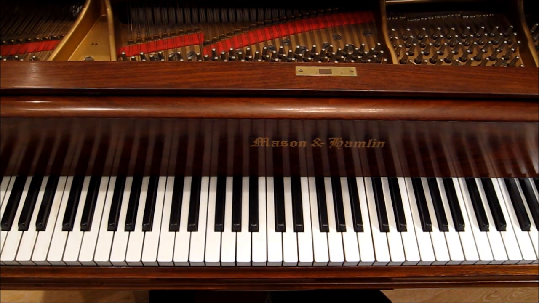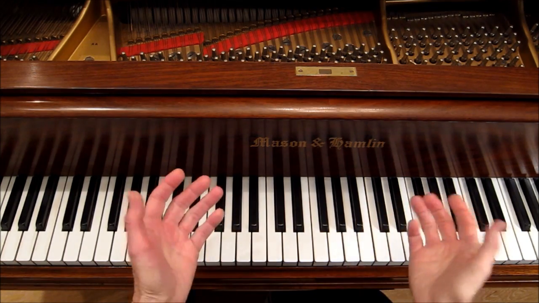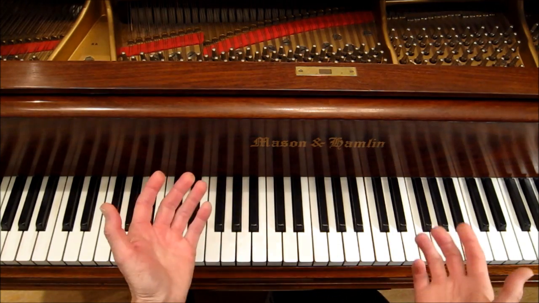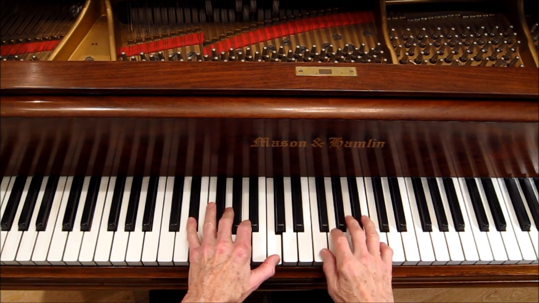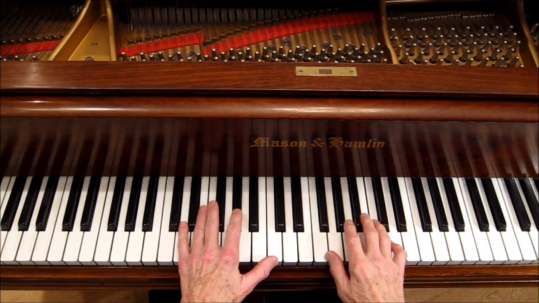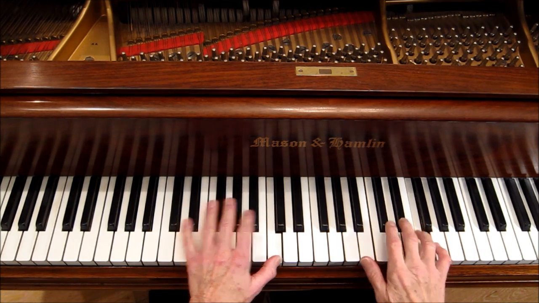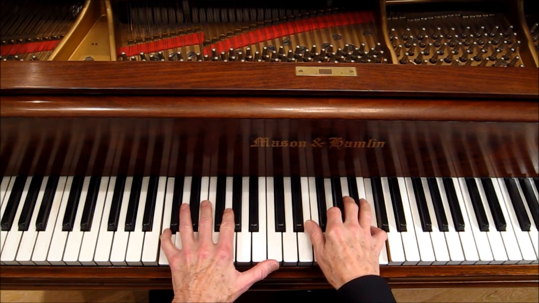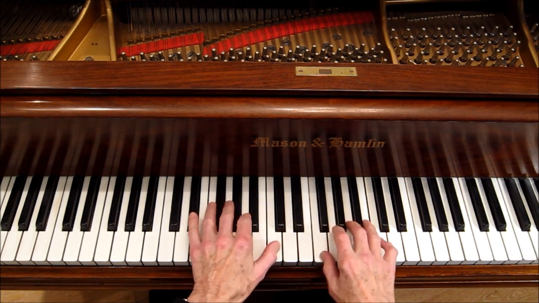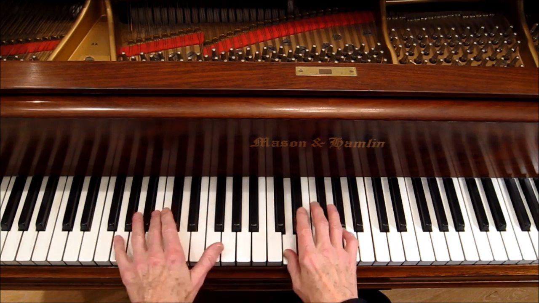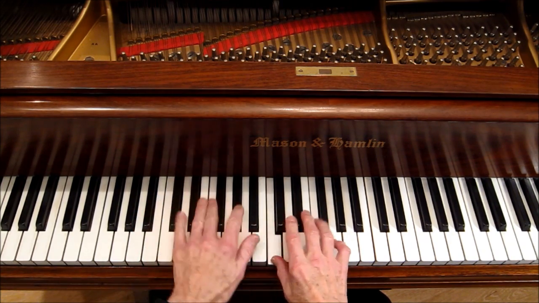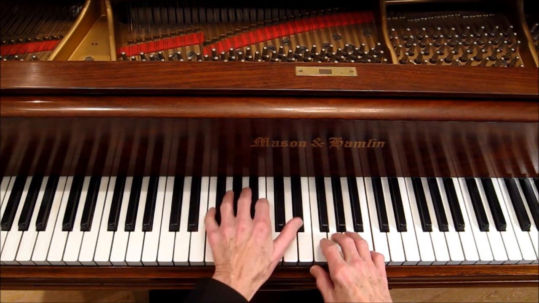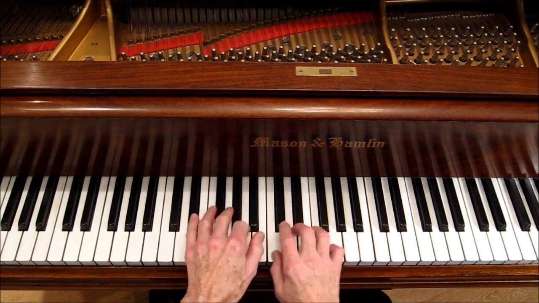Let's apply it to the song Softly as in the Morning Sunrise. Now, in this particular tune, the 2 chord and the 5 chord fall in 1 measure. So we can use any of the licks that are based on 1 measure. So, like, we have this. There's our 2-5 there. Right?